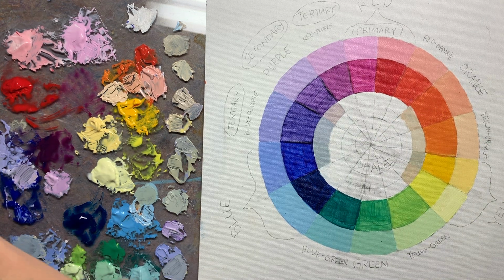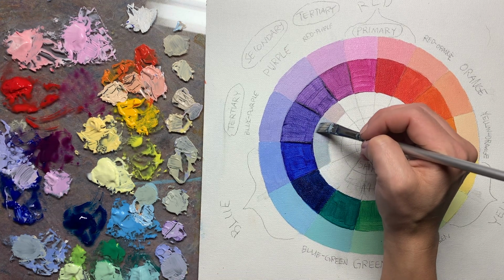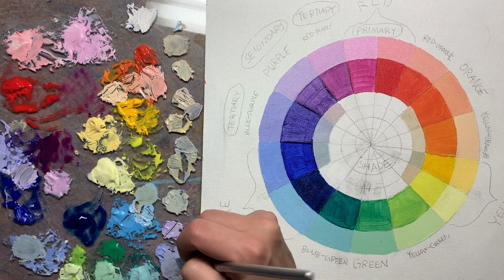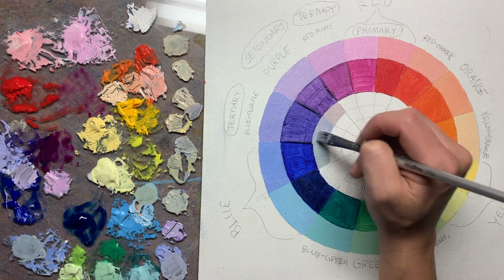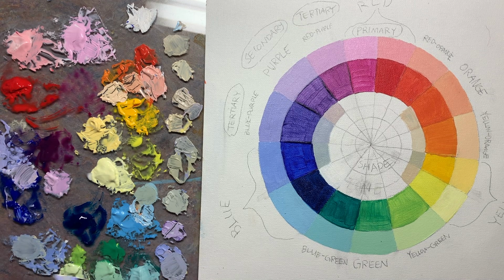This is incredibly useful because when you look out into the natural world, you'll notice that it's pretty rare to see colors that are in the full saturation of the colors that you have straight out of their tube. Instead, colors are all being affected by one another. They're affected by the tonal relationships between each other. Light is bouncing around, and color is reflecting from one object onto another. So colors are always affecting each other in nature.